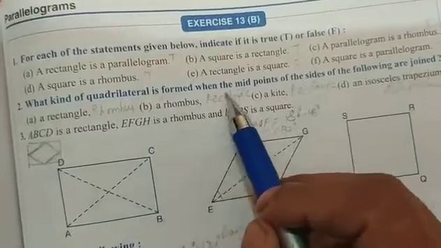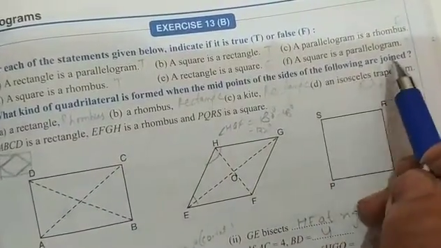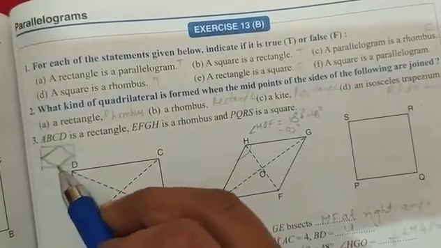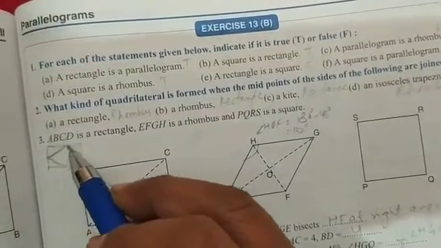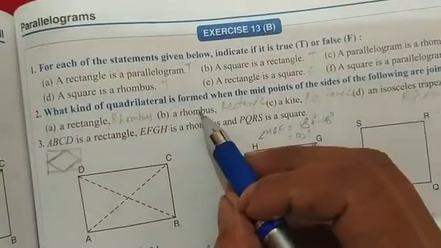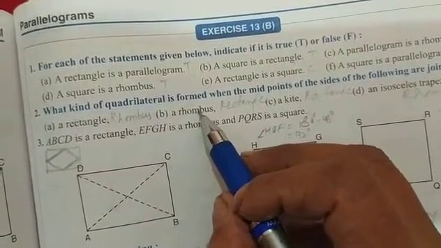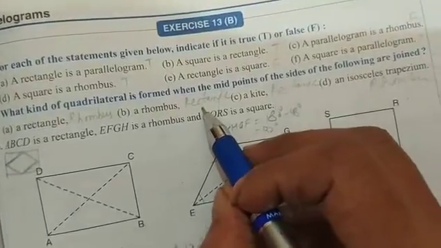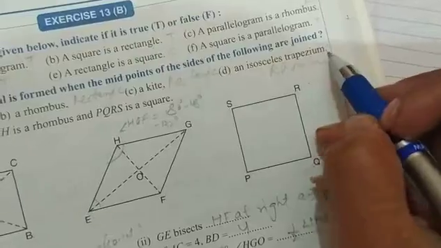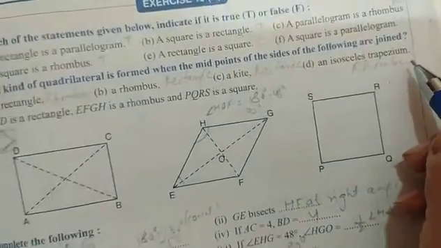What kind of quadrilateral is formed when the midpoints of the sides of the following are joined? Suppose a rectangle. See, this is the figure of a rectangle. Whenever you join the midpoints, this is the figure of a rhombus. A rhombus will be formed. In the case of a rhombus, when you join the midpoints, a rectangle will be formed. In a kite, a rectangle will be formed, and in an isosceles trapezium, a rhombus will be formed.